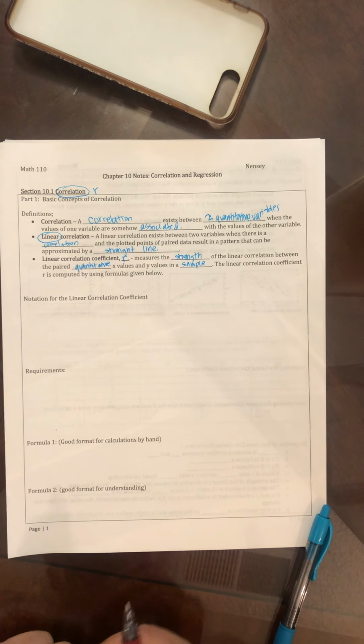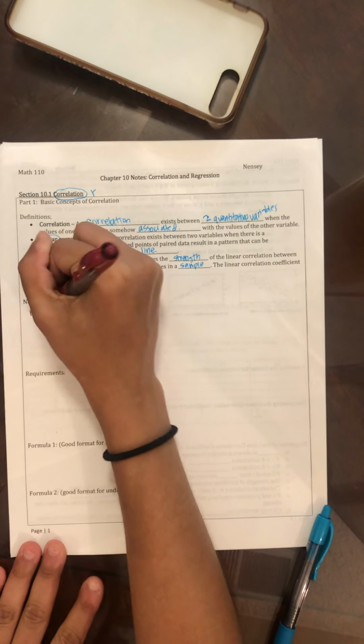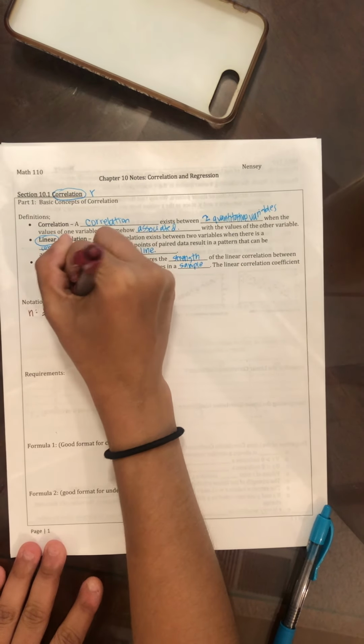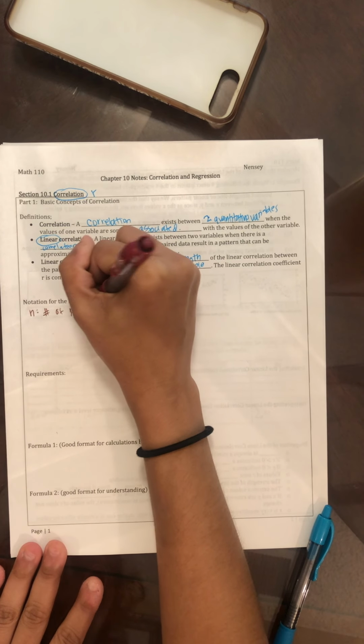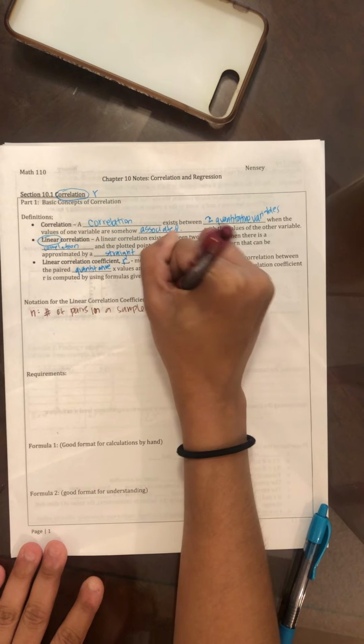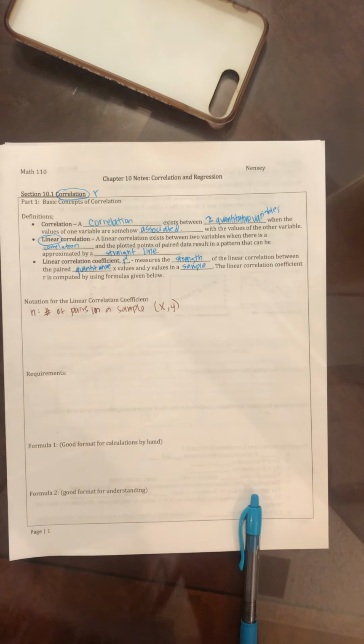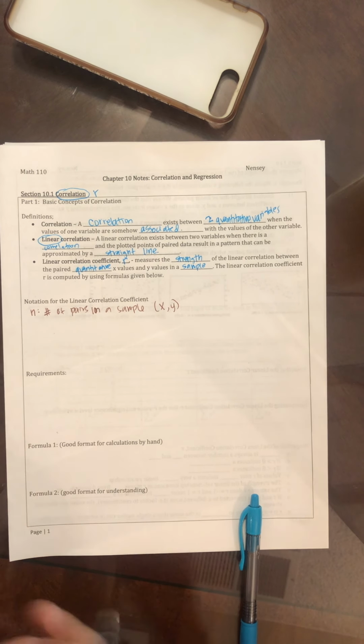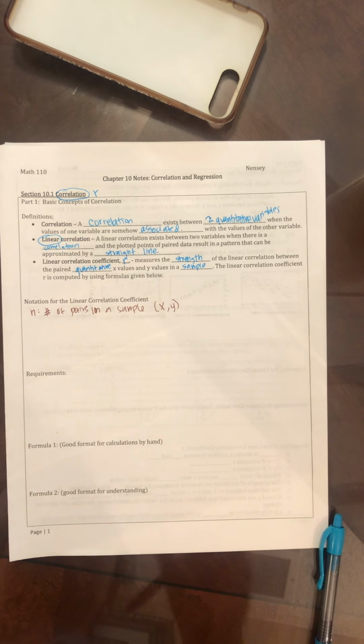Okay, so notation for the linear correlation coefficient. Here are some notations. n is the number of pairs in a sample. So this time we're looking at X comma Y and we're seeing how many X and Y's there are, not just how many X's are there and how many Y's are there. This time it's just how many X and Y's you are given, and it's like a pair. So when you graph a line, you need to graph points, right?